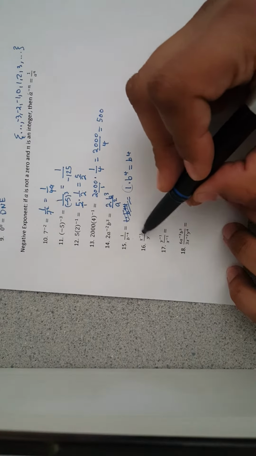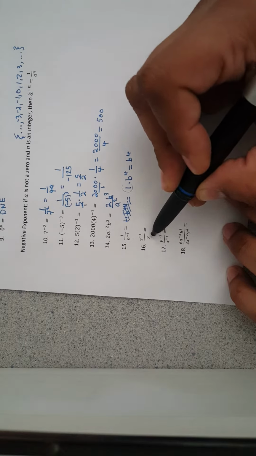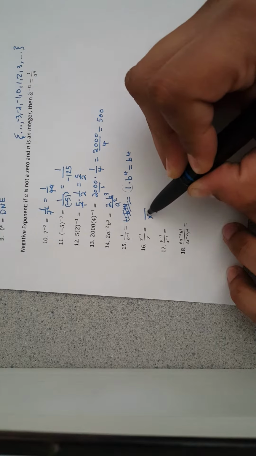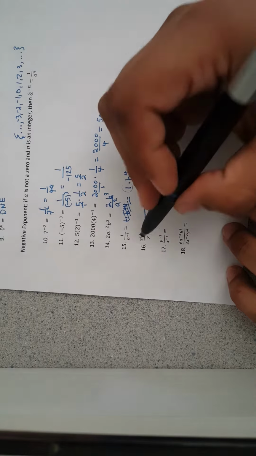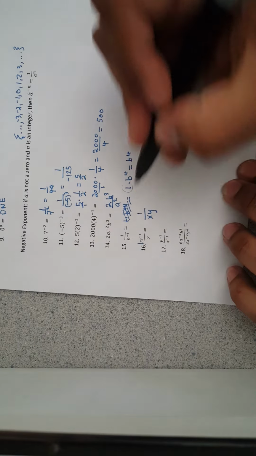What about this one here? The only problem here is that this is raised to negative 1. So I'm going to bring it down with the y. It makes it a positive. Once again, I don't have to write that 1 anymore because now it's positive. But what stays up here? What we don't write down is the 1. So we're going to keep that 1 up there.